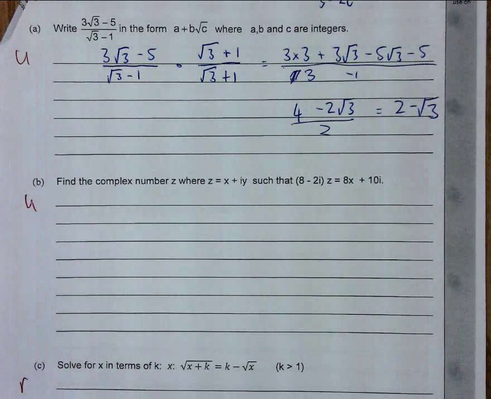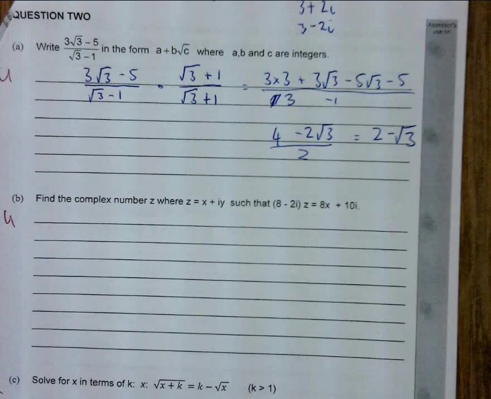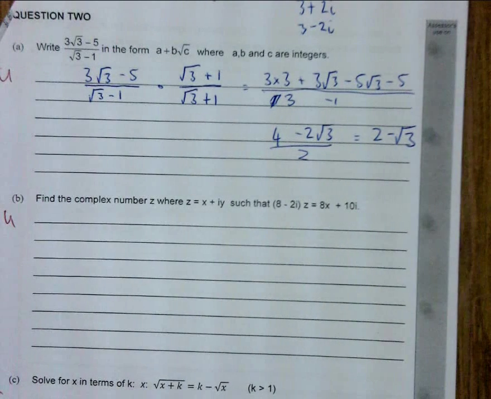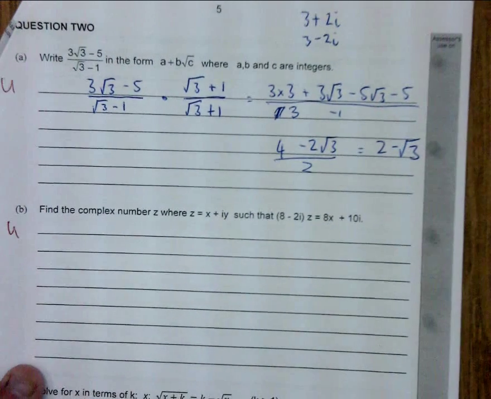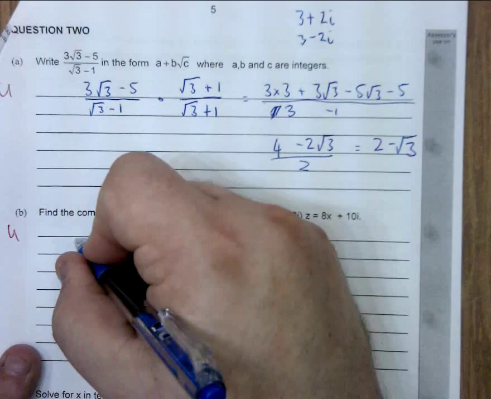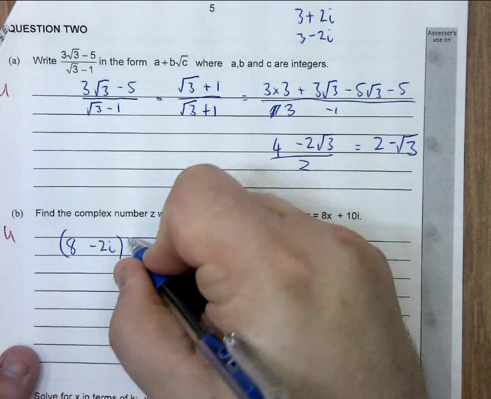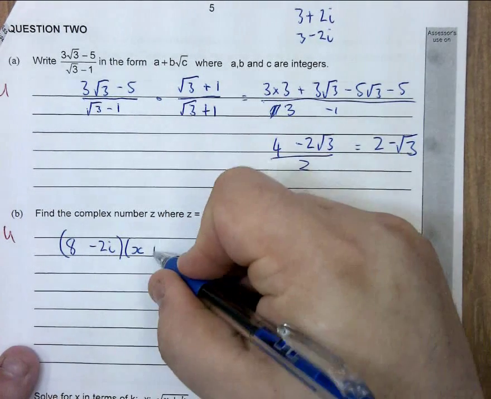So this next question, we have to find a complex number z so that this equation is true. So we denote our complex number as x plus iy. So 8 minus 2i, and instead of writing z, I'll do x plus iy.